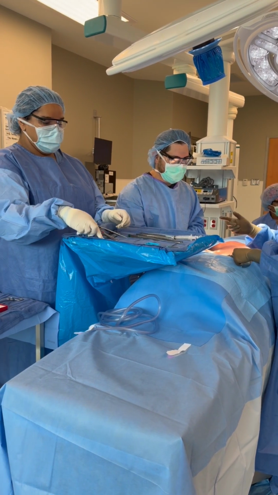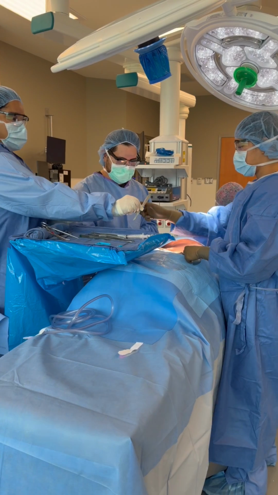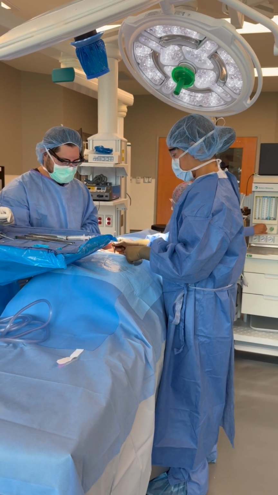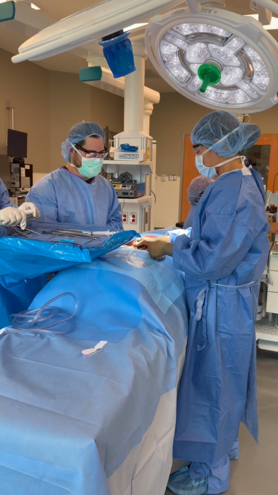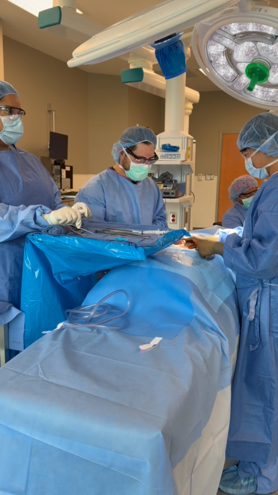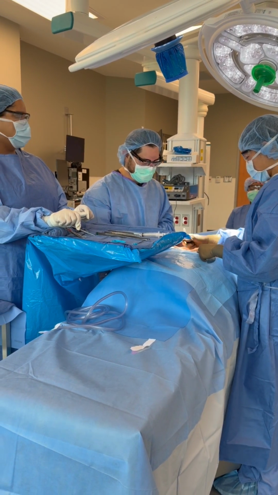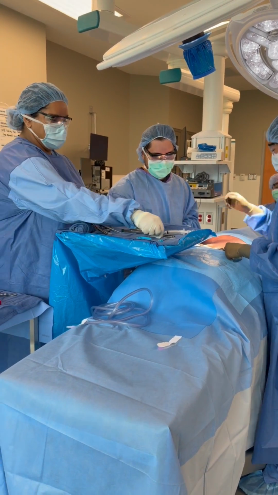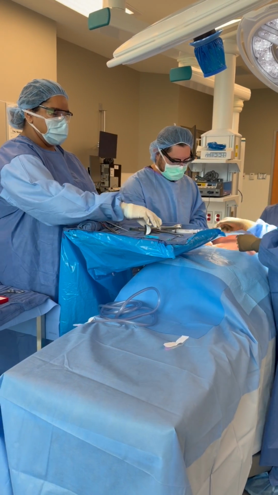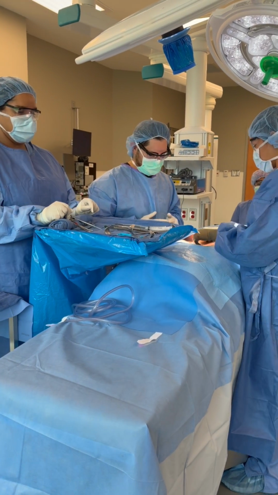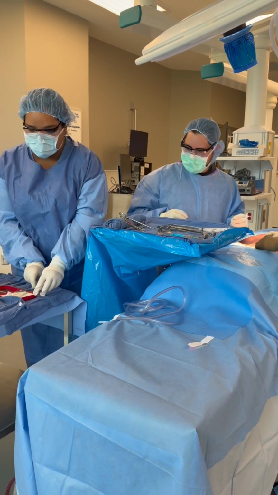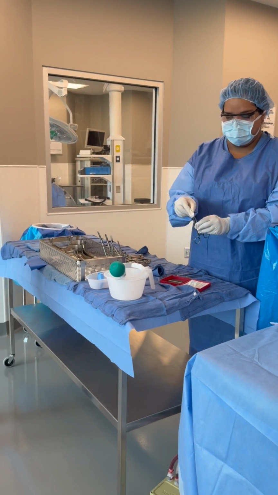Have the knife. Okay, we're done. All right. There we go. There you go. All right, what's the tip? Can you please do it on? I'll give you the suture, please.